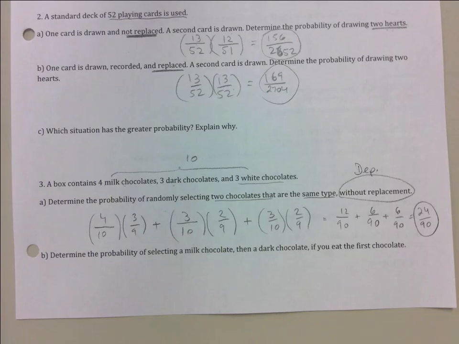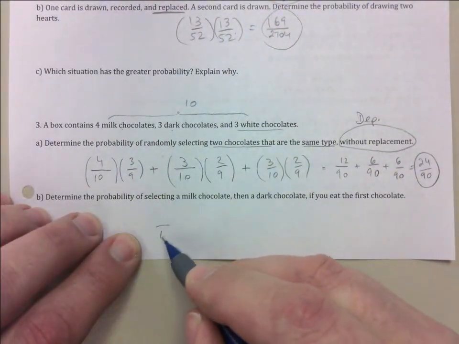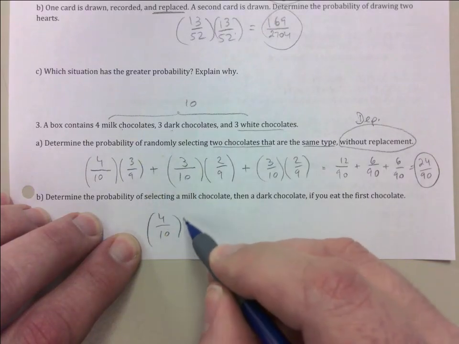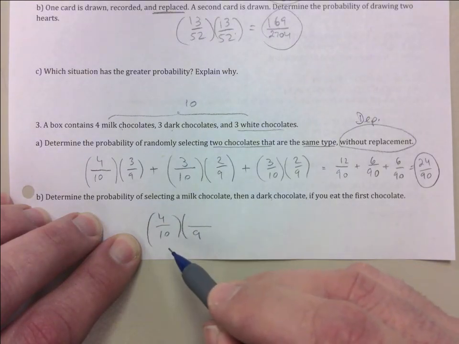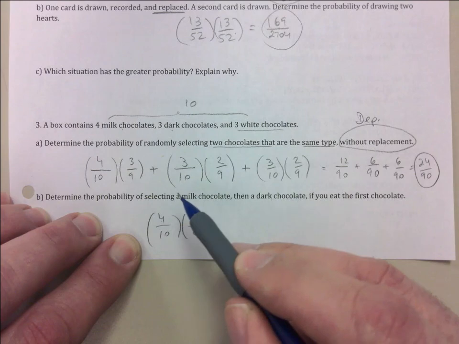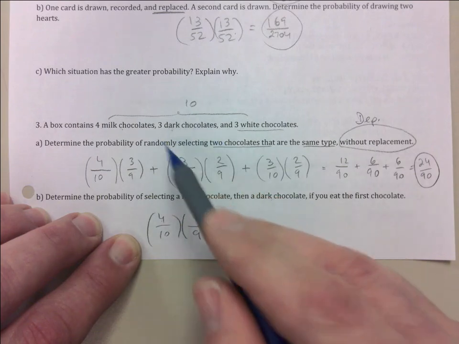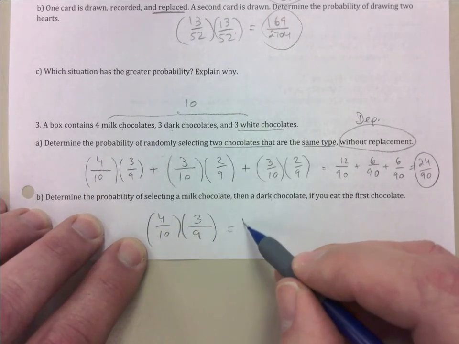Are the answers to this one wrong as well? This one was okay? But the second one is determine the probability of selecting a milk chocolate, then a dark chocolate if you eat the first chocolate. Okay. So a milk chocolate, we start with 10. We've got 4 of them. And then a dark chocolate, you're down to 9 because you removed a chocolate in general. But the 4 milk chocolates, that is not even part of this. You're still down to 3 dark chocolates. That has not been affected by the first event, the number of dark chocolates. So this would be 12 over 90.